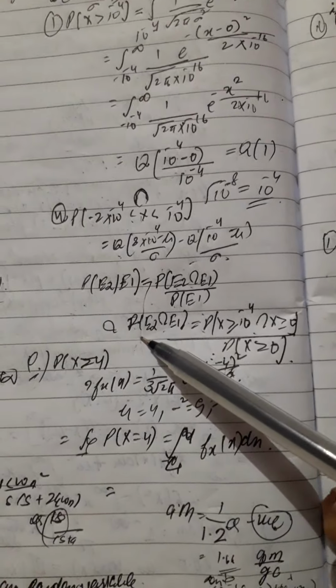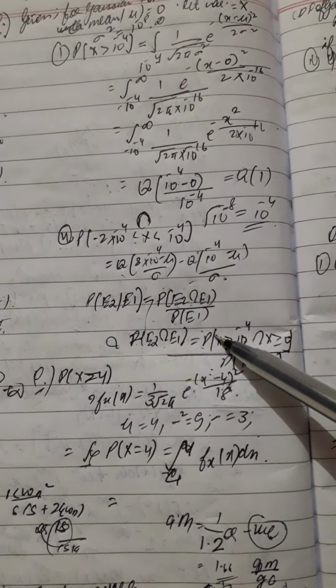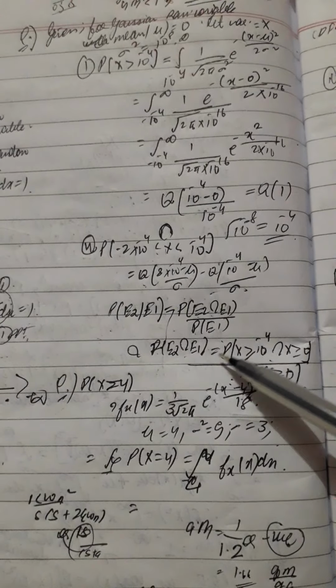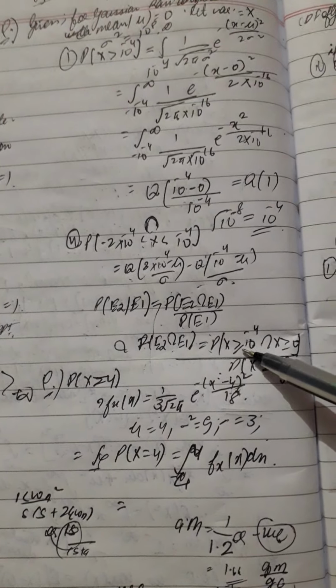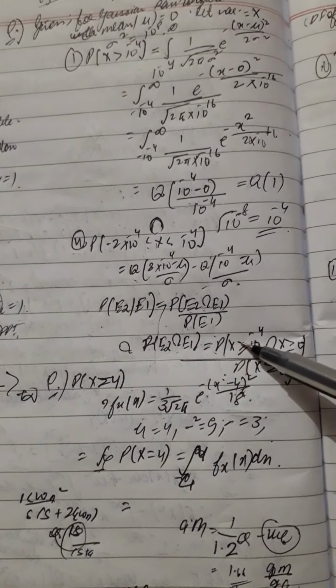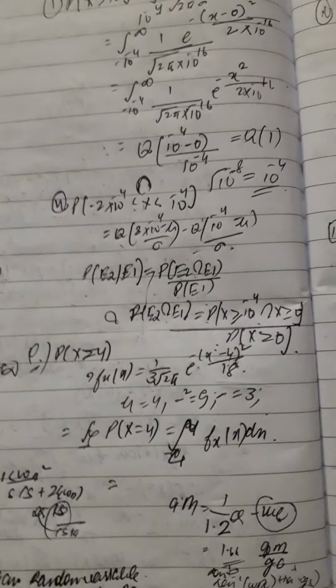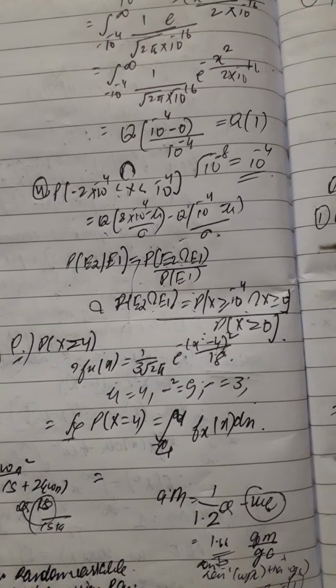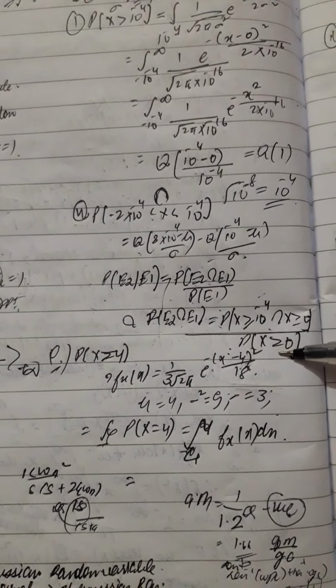So E2 intersection E1 will be P of random variable X assumes value greater than 10 to the power minus 4, and the intersection values we will always get when we find out the common values between them, upon P of X greater than 0.